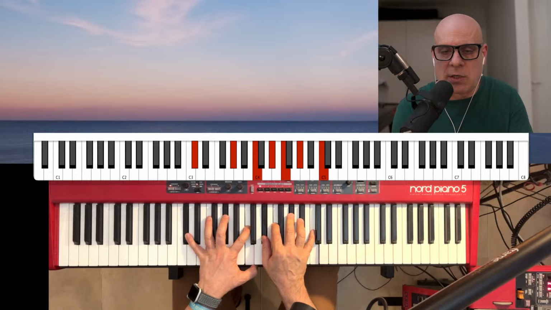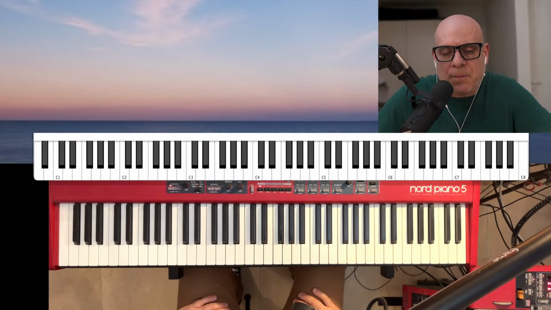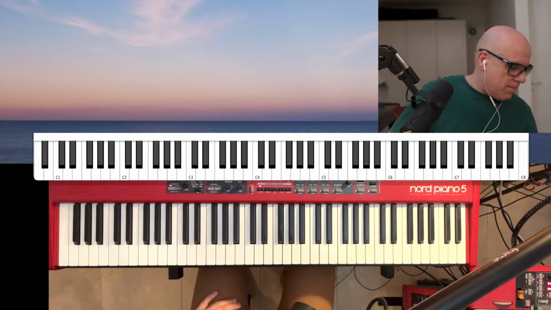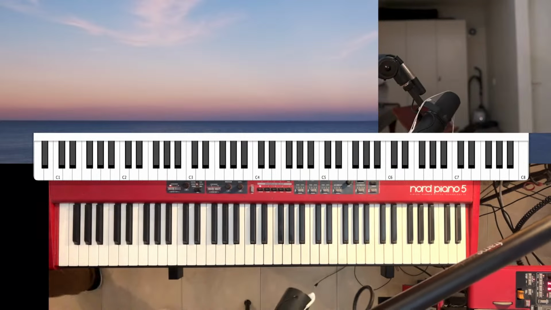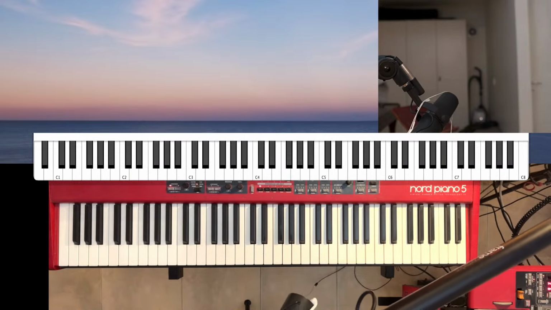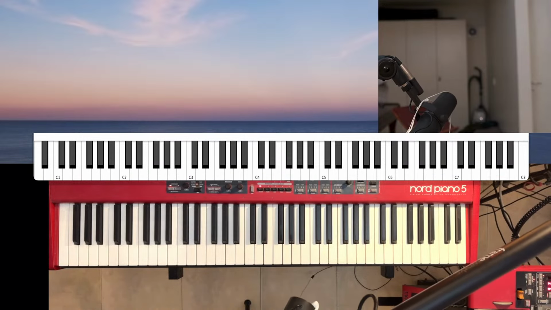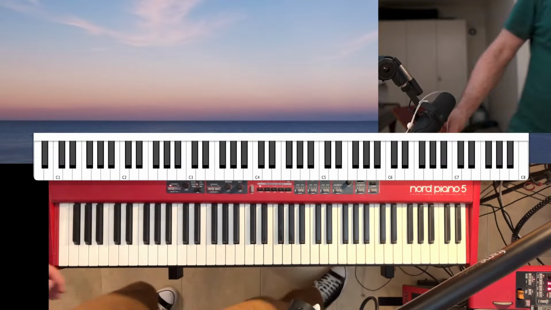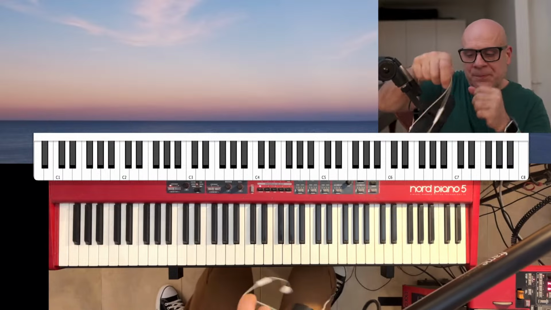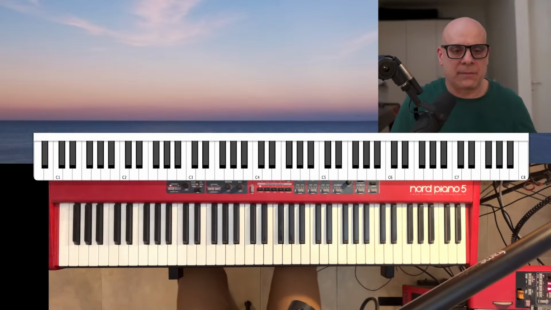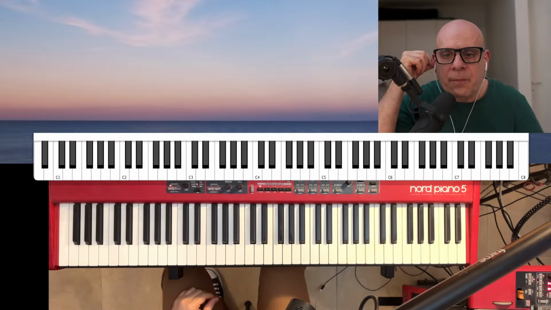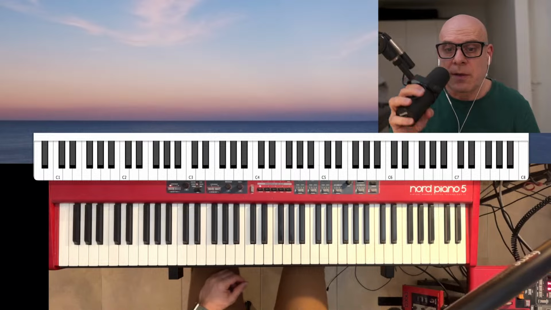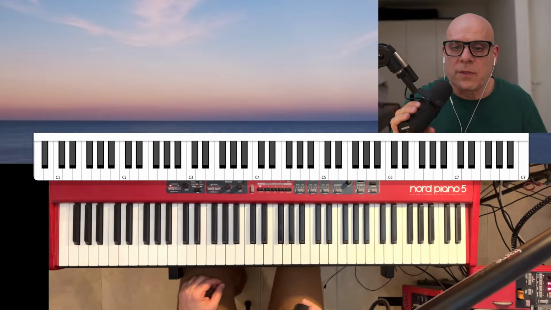Always a nice modulation. Who knows why, by the way? Let me get a sip of water. Anyone knows why? How about 2 chords of ostinato? Yeah, you could do 2 chords of ostinato, of course.